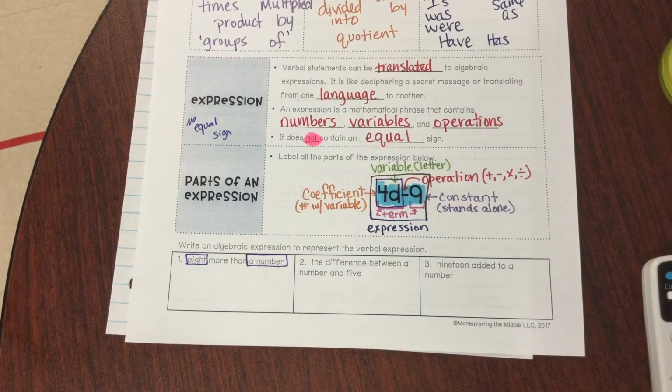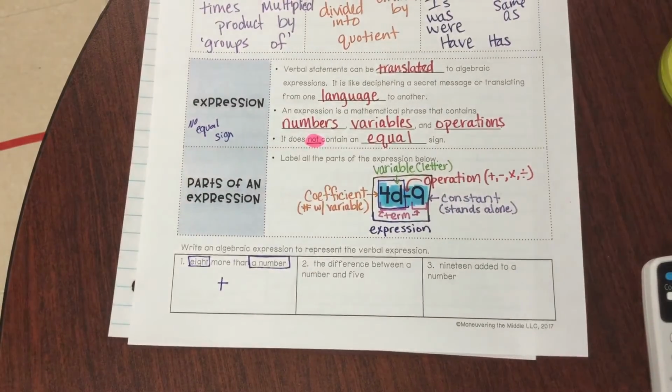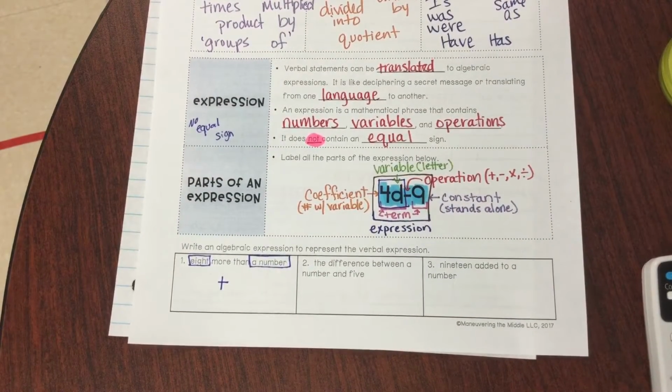Add, subtract, multiply, divide. Add. So that's what I'm going to start with. I know for a fact that I'm going to add. Is everybody with me on that? Okay. Question? Yes.